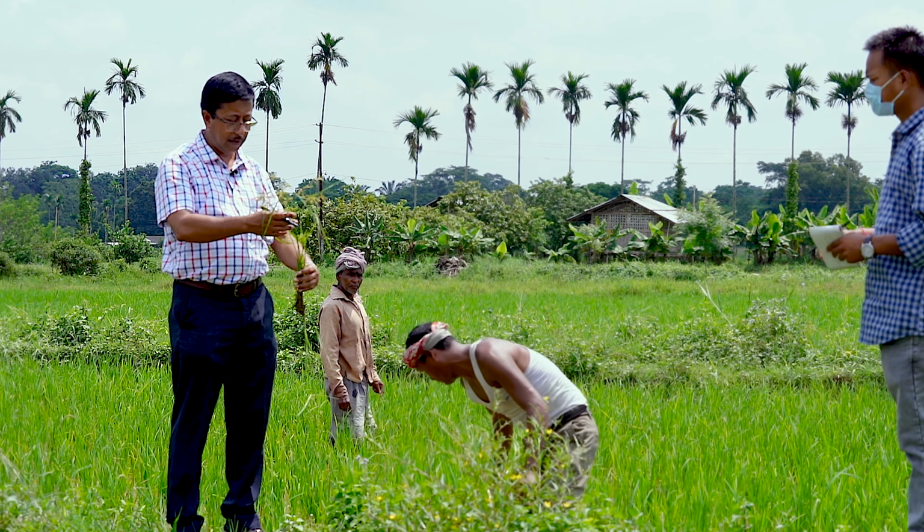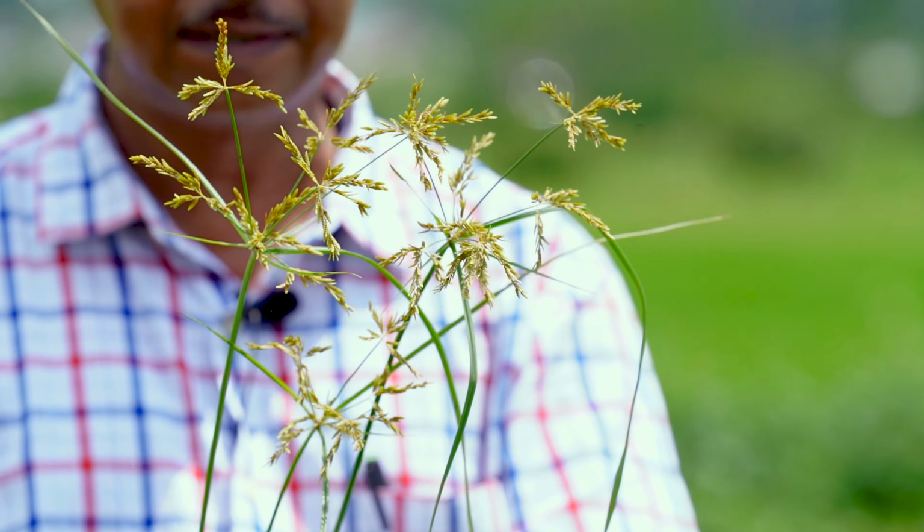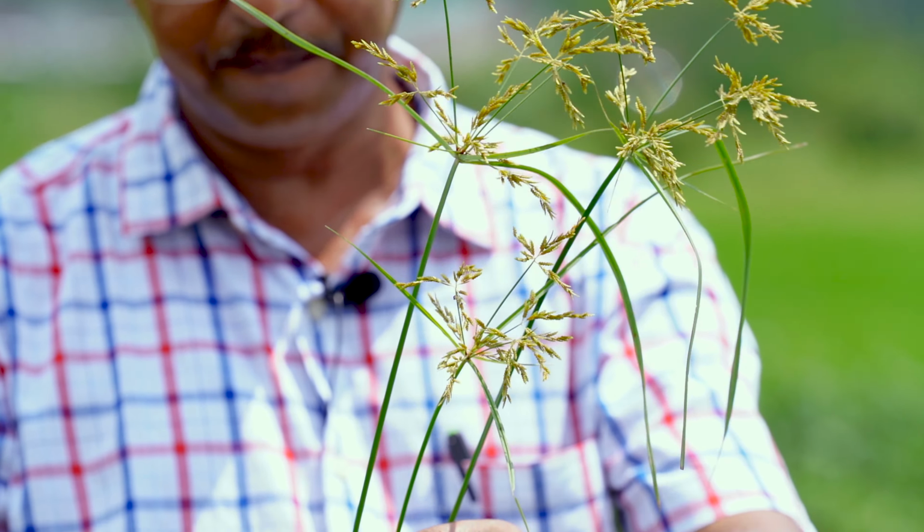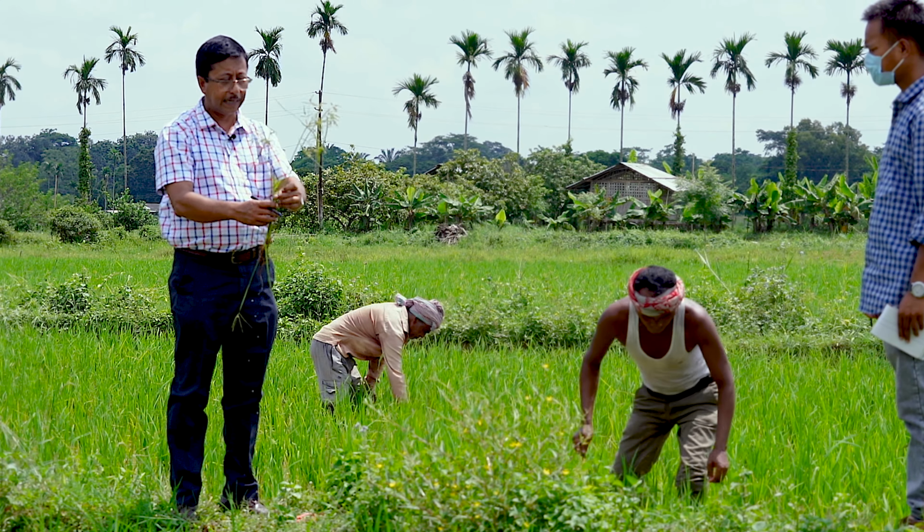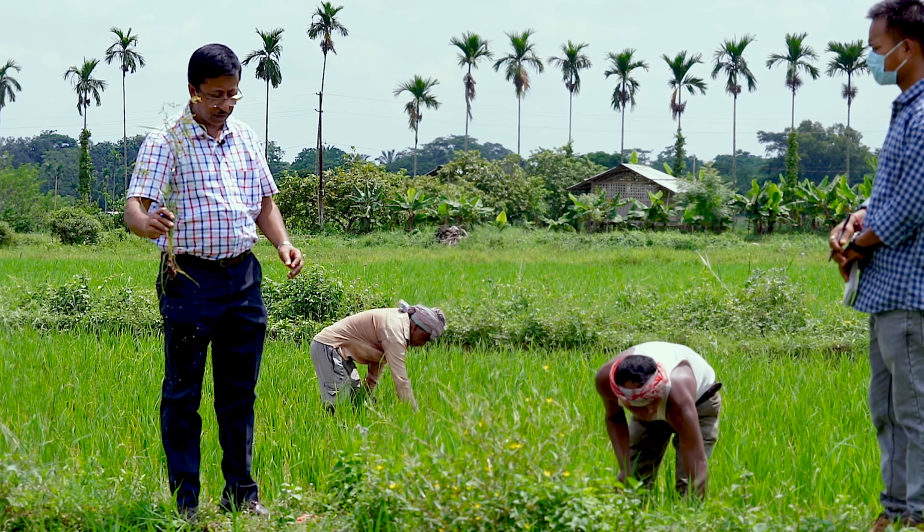First of all, we have to remember that our size is limited. It is 42 centimeter in length and 28 centimeter in breadth. So our specimen should come within this frame. This is a common sedge, Cyperus iria. Its length is below 42 centimeter, so it is no problem. We can collect these. So let us collect this one first of all.